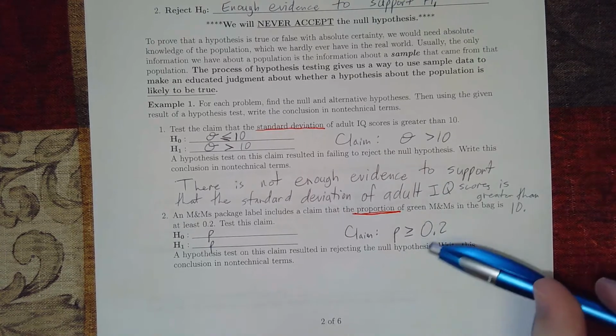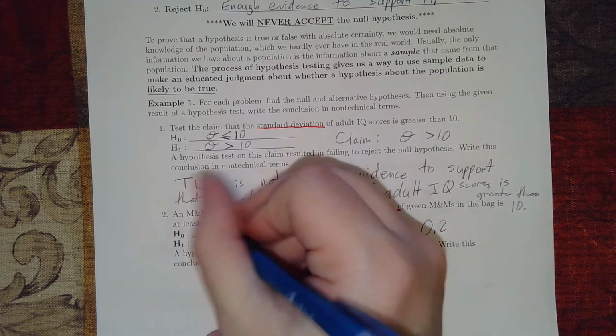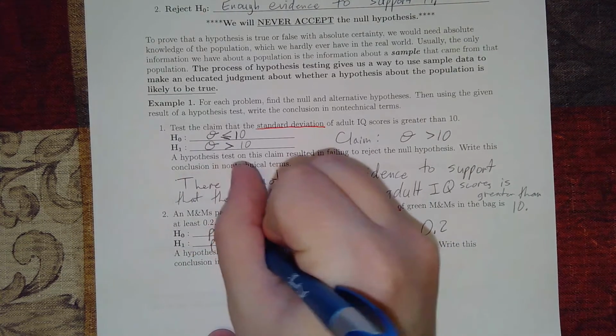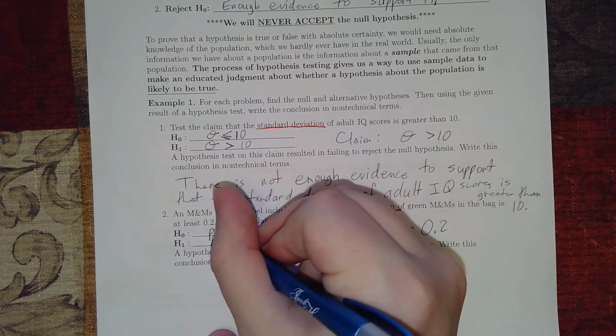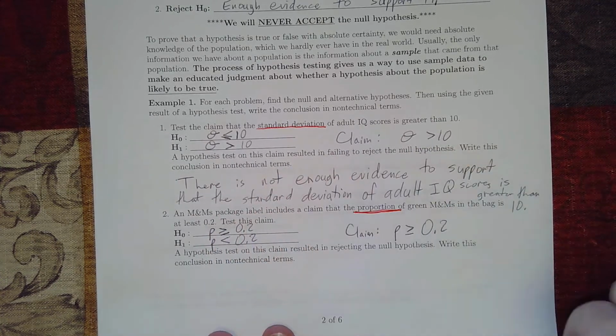So remember, when we have this or equals to, that means we're talking about the null hypothesis. So here P is greater than or equal to 0.2, and our alternative is going to be that P is less than 0.2, so the complement of that.